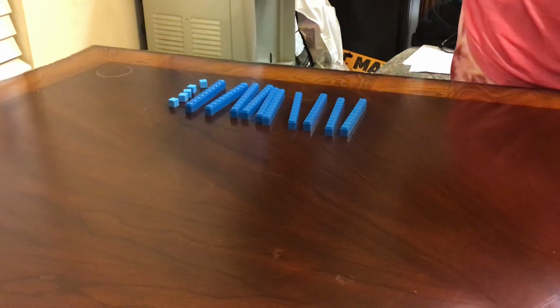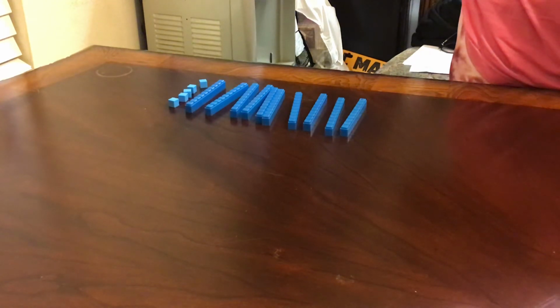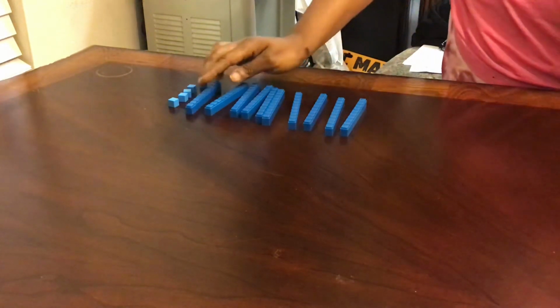So what we need to do is take the 10 tens and turn them into a 100 block. Now we can add like normal.